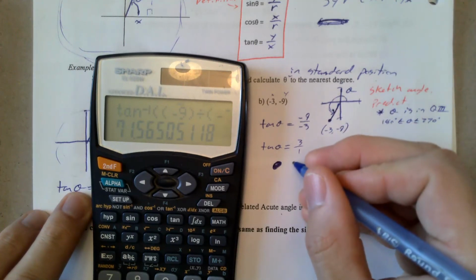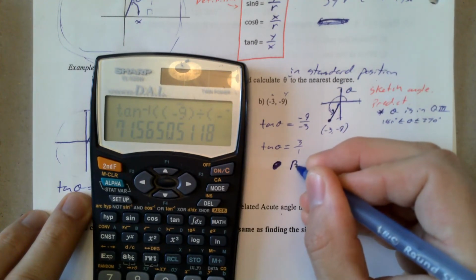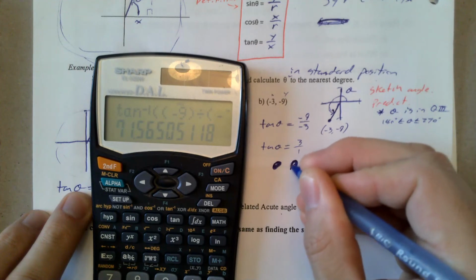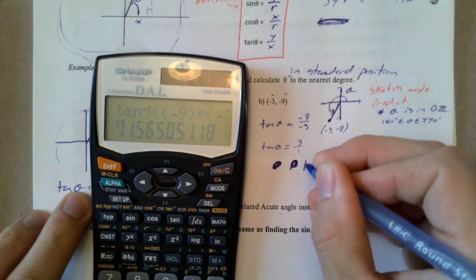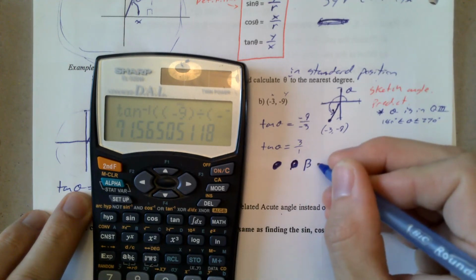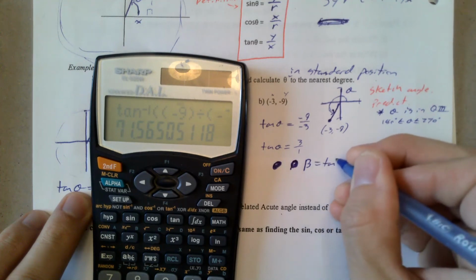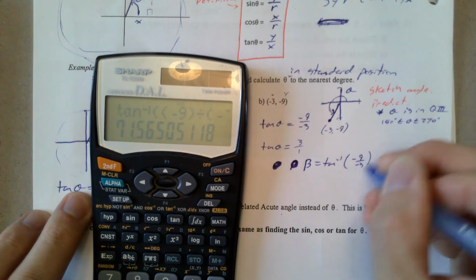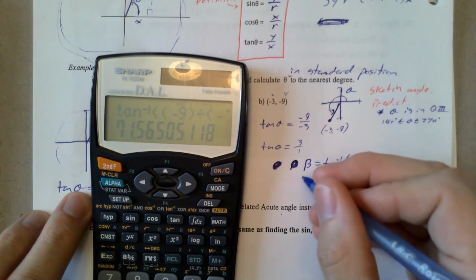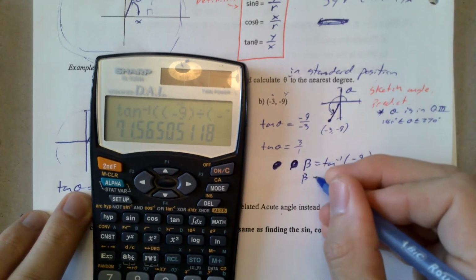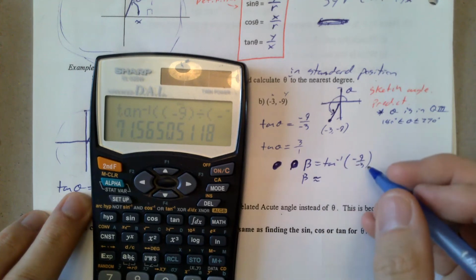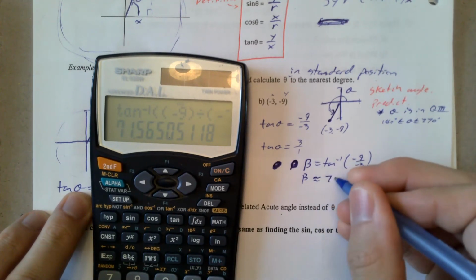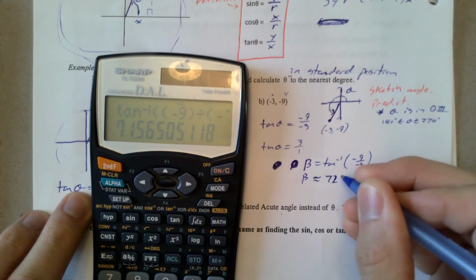So here's what I suggest you do for proper communication. I'll introduce you to beta. Just label this angle something else. In fact, I'm going to write down that this is what I asked my calculator, but I'm using this other symbol because I don't trust my calculator, and I don't think you will either. It's a useful tool, and you're going to need it, but it doesn't seem to always give us the answer that we want.